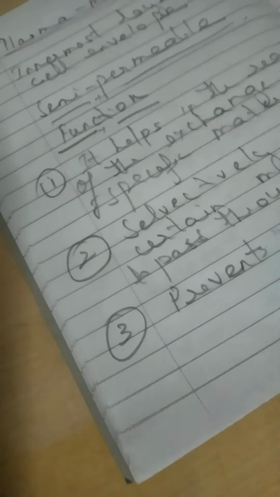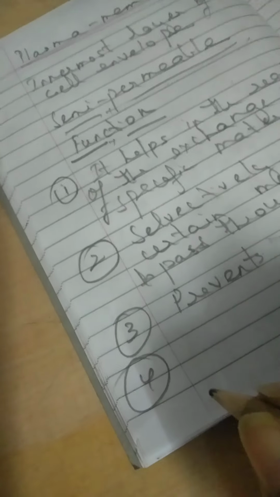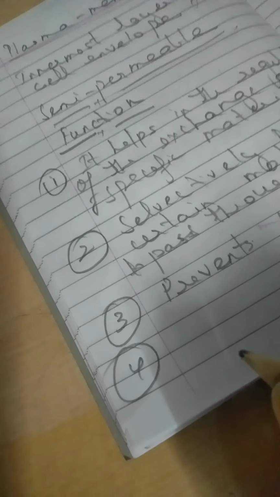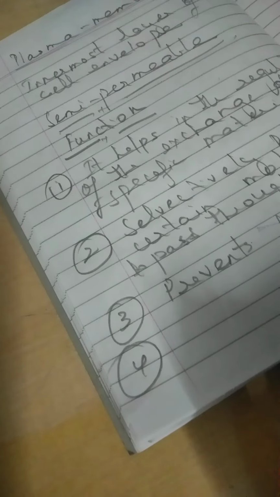Then the fourth one: the plasma membrane is vital to cellular homeostasis and therefore the health and welfare of all living organisms.